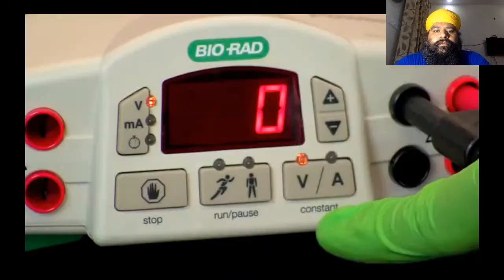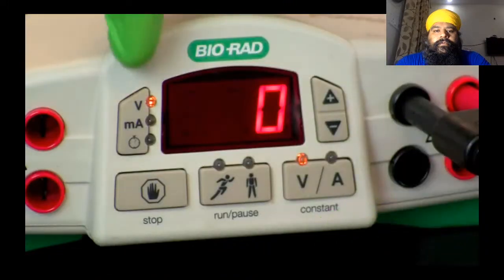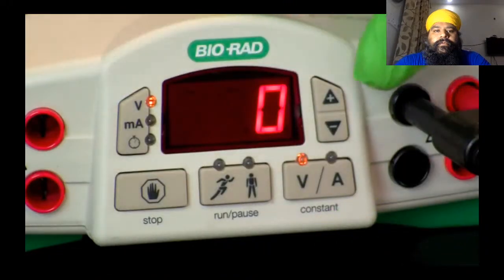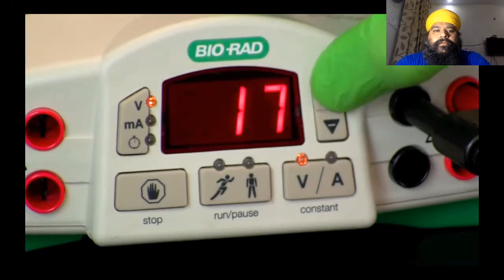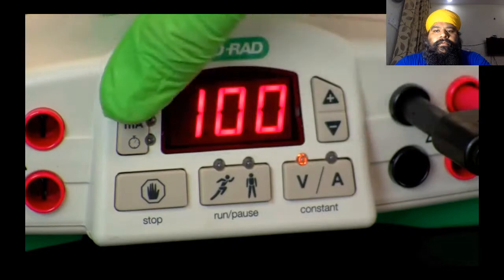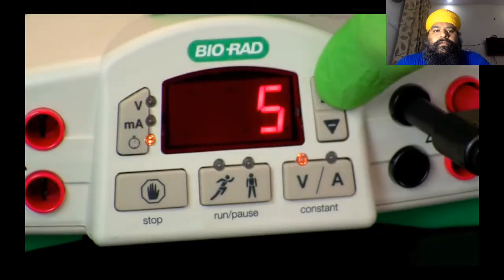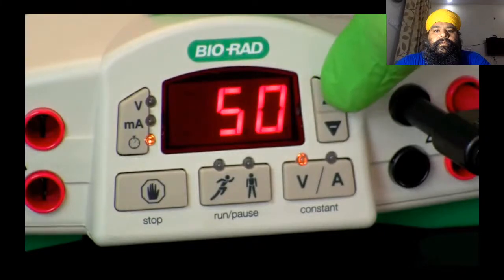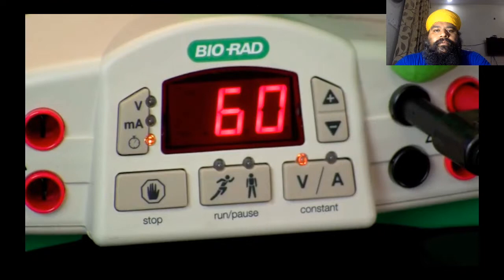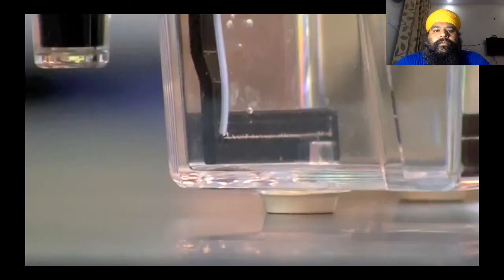Switch the power supply on. Then set the correct constant voltage for running the samples. See your lab protocol for this information. If a timer is available on your power supply, set the clock for the proper time for your run. Press the start button to begin the flow of current that will separate the DNA fragments.